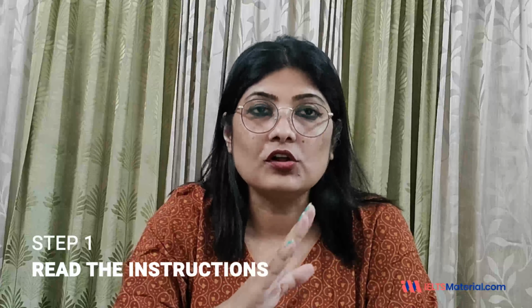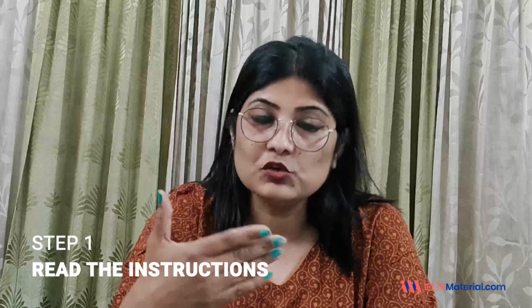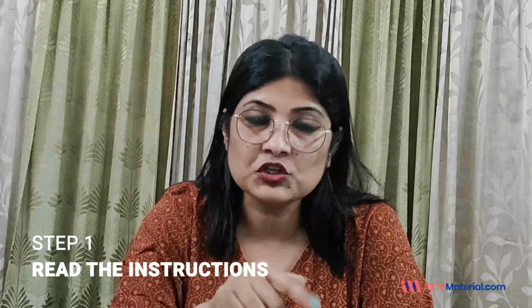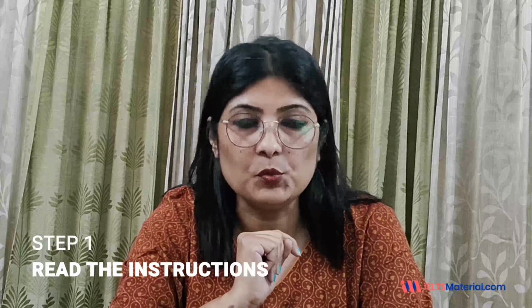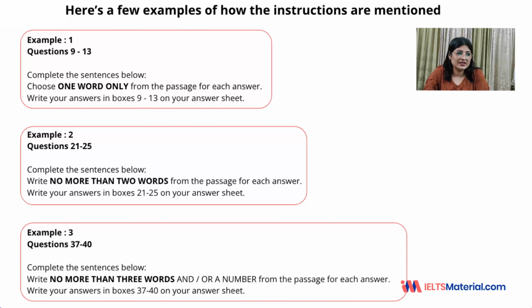The instructions will also state very clearly whether you're supposed to use the words from the passage or whether you can use synonyms of the words. Let us look into a few examples of how the instructions are mentioned. You get an option of choosing 1 word only, or you might get an option of choosing no more than 2 words. The third option will give you the right to choose no more than 3 words and or a number from the passage for each answer. You have to strictly follow the word limits in order to get the answers correct.